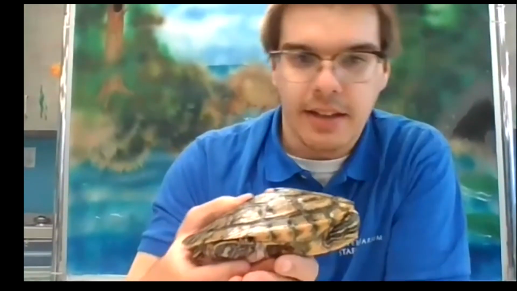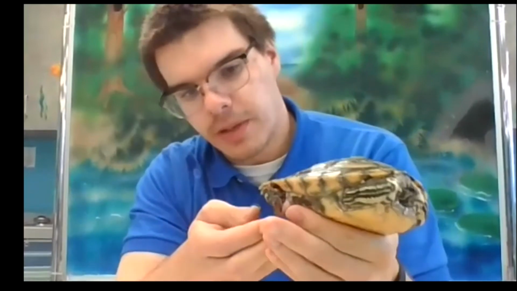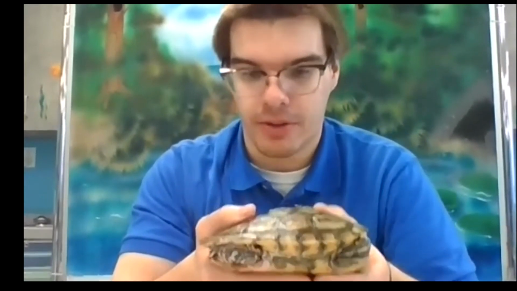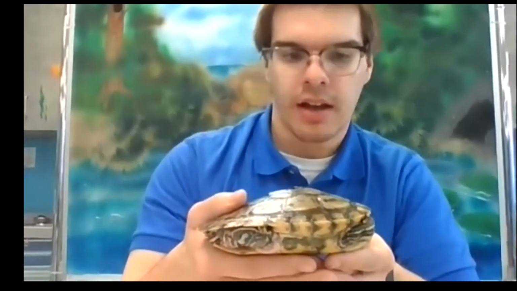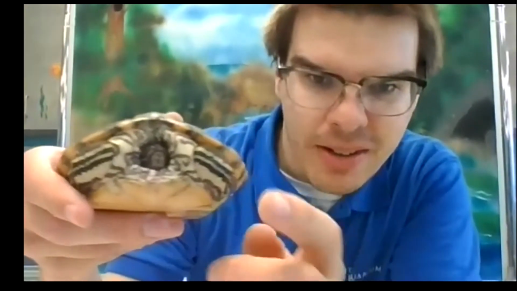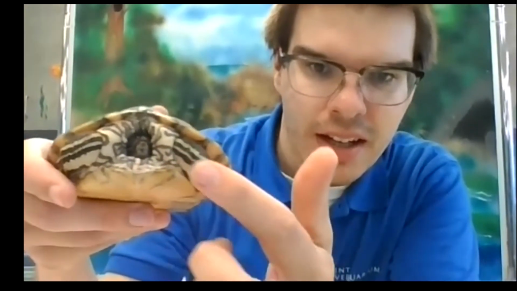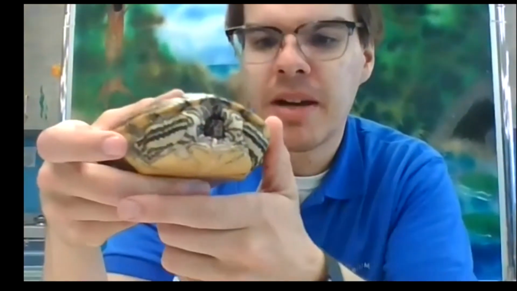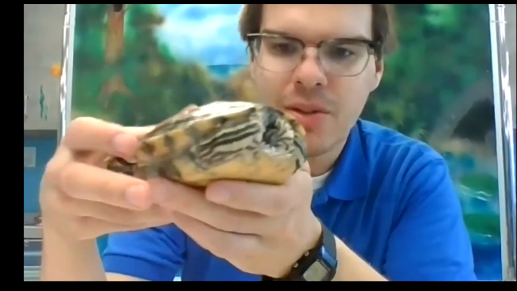So our first critter today is a map turtle, and it's a little bit shy. This turtle is a little bit shy today, but it might come out in just a moment. Map turtles are really, really common river turtles. They can be found all the way up in Canada and all the way down to the coast. And it's kind of hard to see, but they're called map turtles because if you look, you see all of those fancy lines all over it. Well, they reminded whoever named them of a map, which is why they're called map turtles.